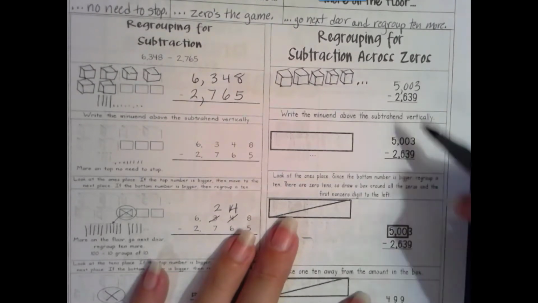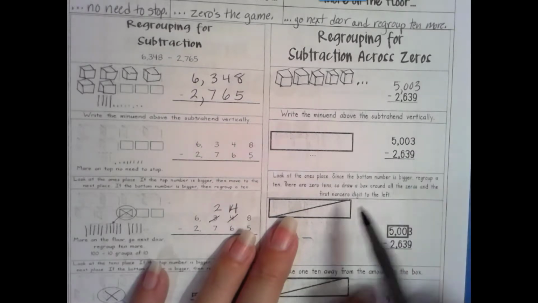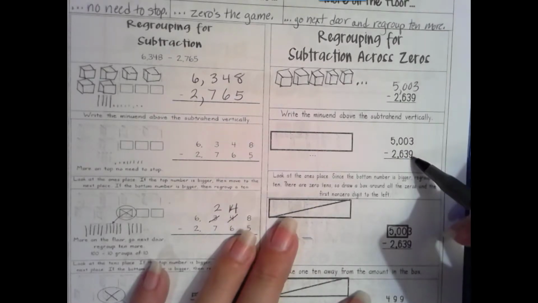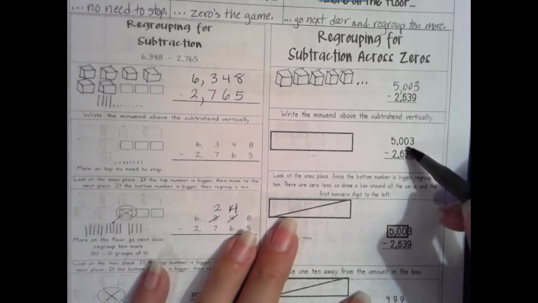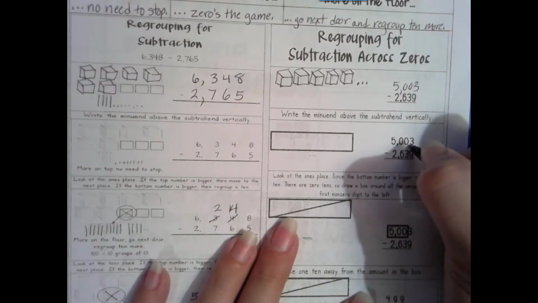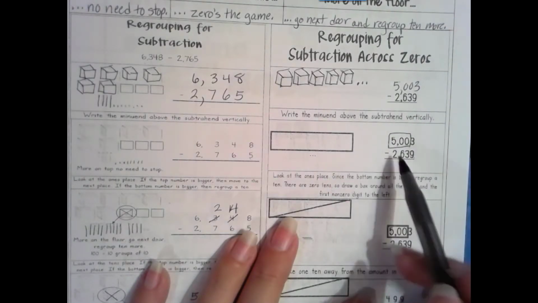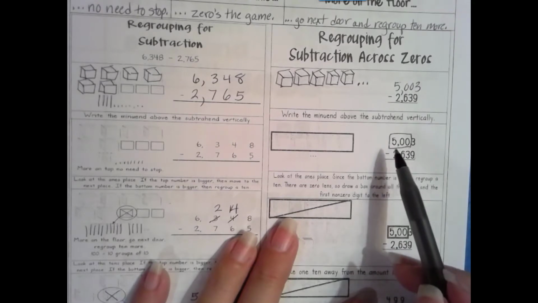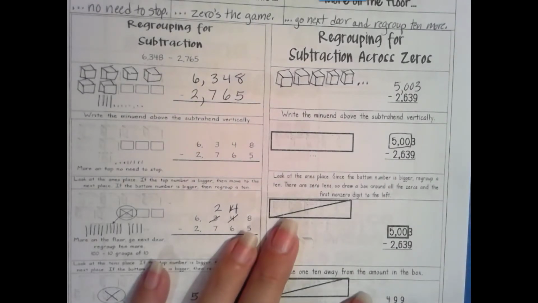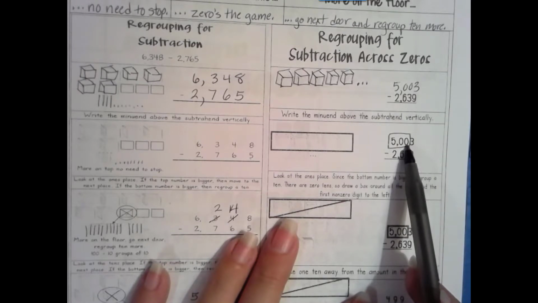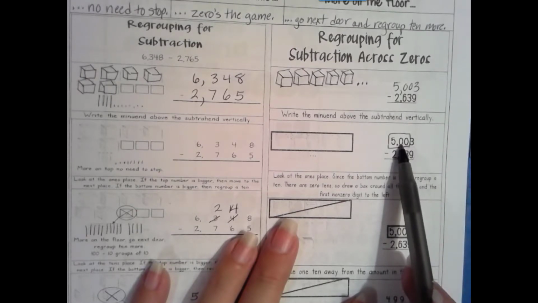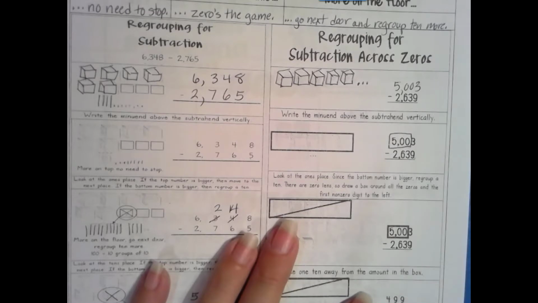So when we look at it in our ones place, as it says here, it tells us there's more on the floor, go next door, regroup 10 more. But we have no hundreds. But that's not exactly true. We actually have 500 tens. Even though there's 0 tens here, 0 hundreds here, we do have a total of 500 tens in this number.